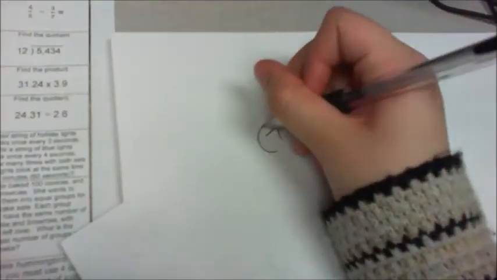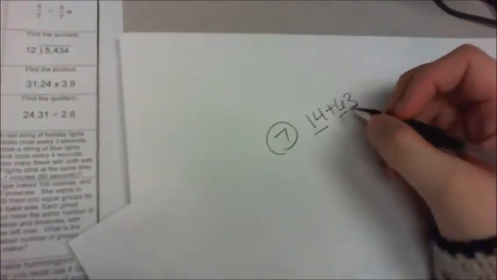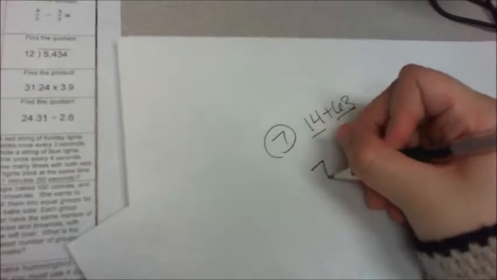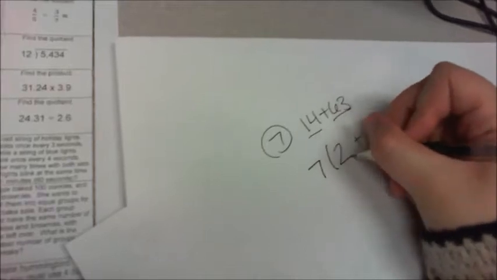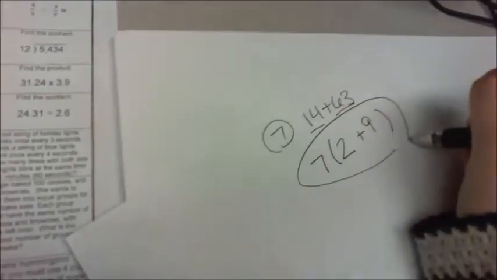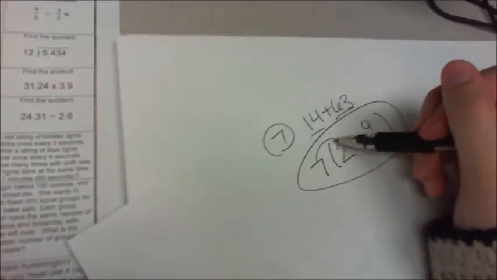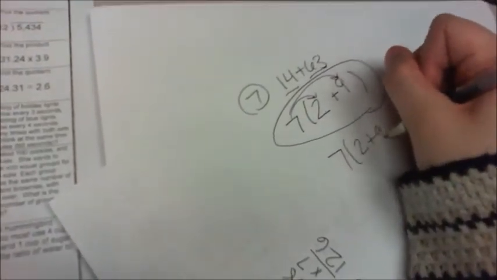Alright, the next one is number 7. It says use the distributive property to express 14 plus 63. Well, this is when we look at these two numbers and think about what are these multiples of? What factors go into these numbers? I know 7 can go into both of these numbers, so I'm going to put a 7 on the outside of my parentheses. 7 goes into 14 2 times. 7 goes into 63 9 times. So this is the distributive property. If I were to distribute this 7, I would get the same thing up there. So 7 parentheses 2 plus 9 is how we use the distributive property.